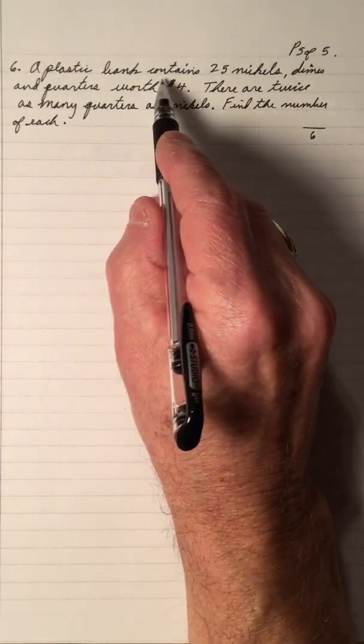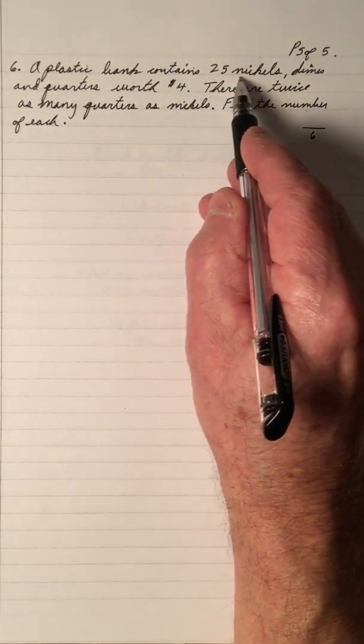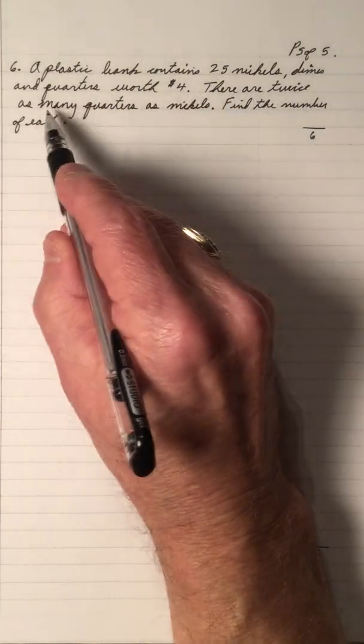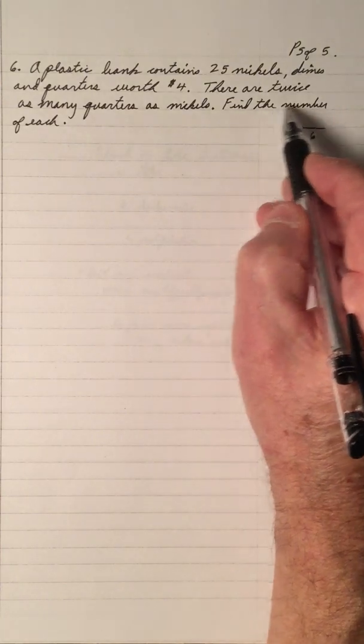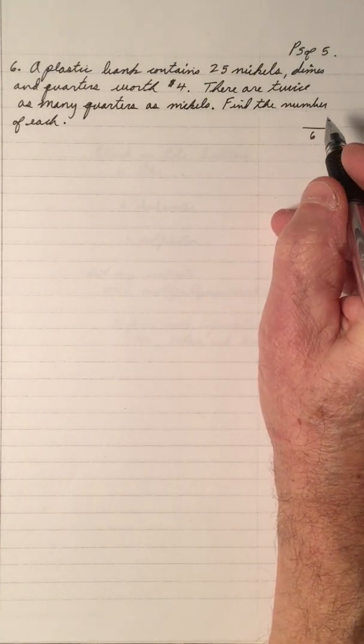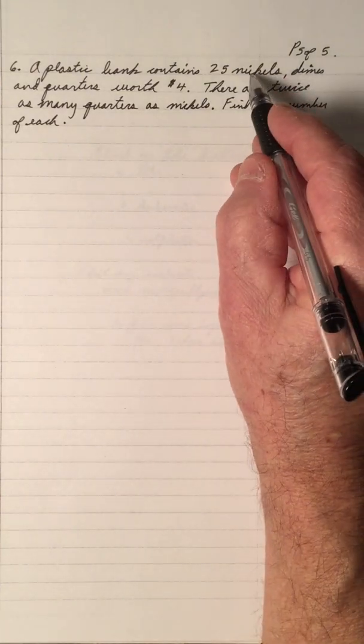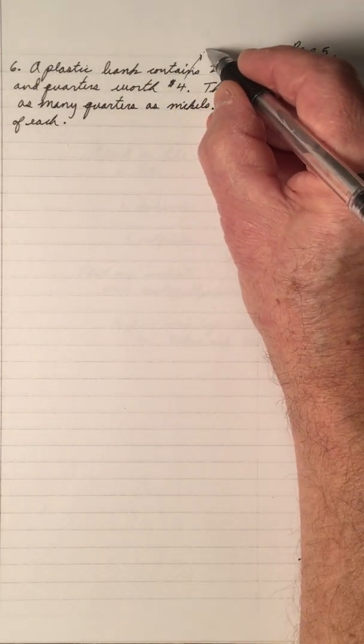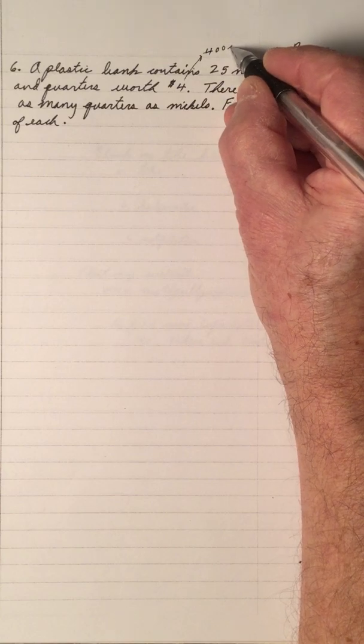A plastic bank contains 25 nickels, dimes, and quarters worth $4. There are twice as many quarters as nickels. Find the number of each. Well, first of all, we have nickels, dimes, and quarters, and we got $4. So what I like to do is change my $4 to 400 cents.